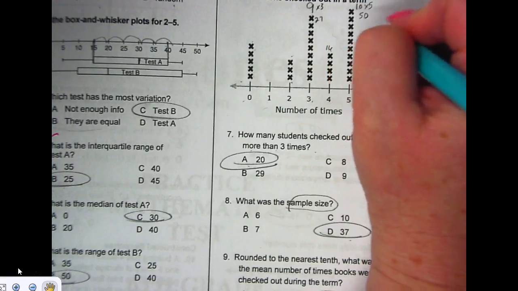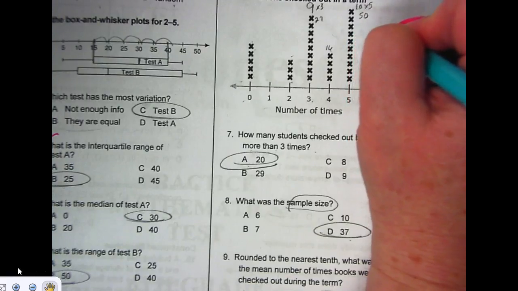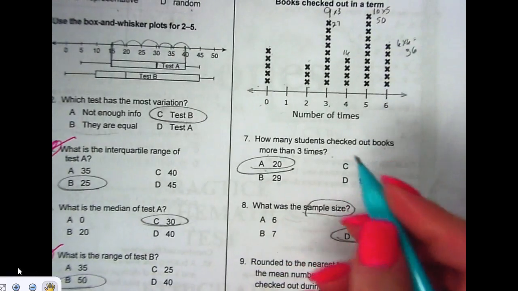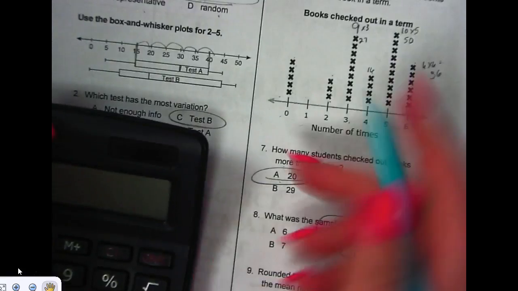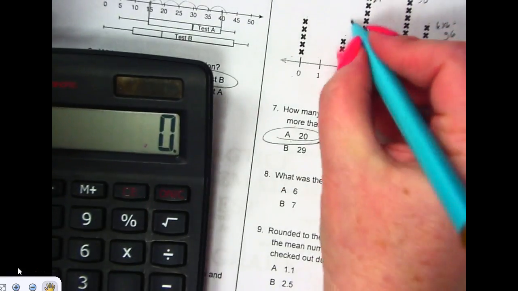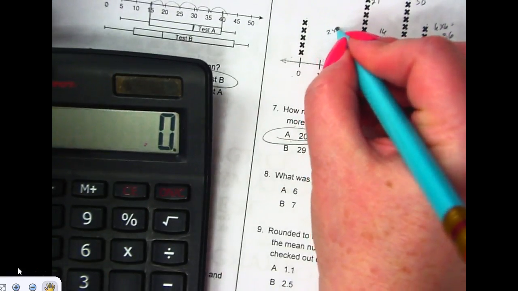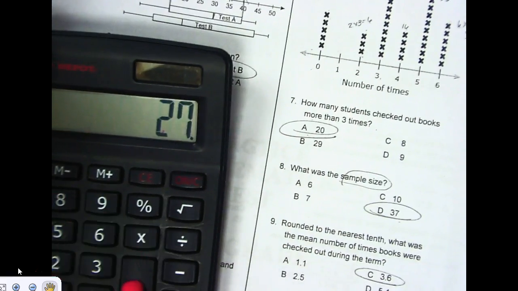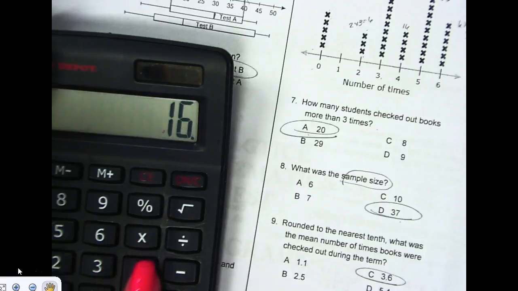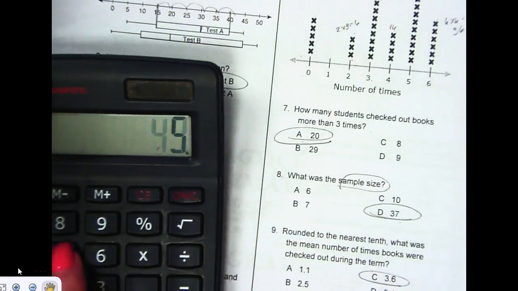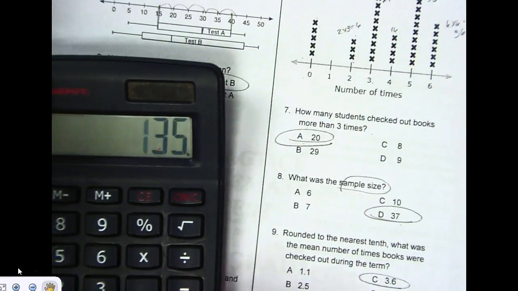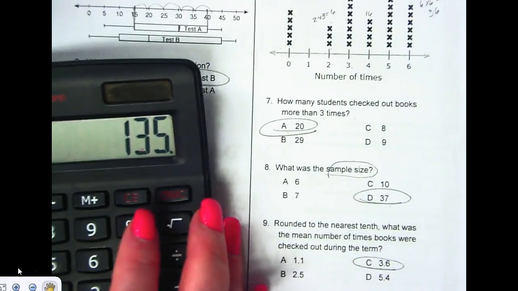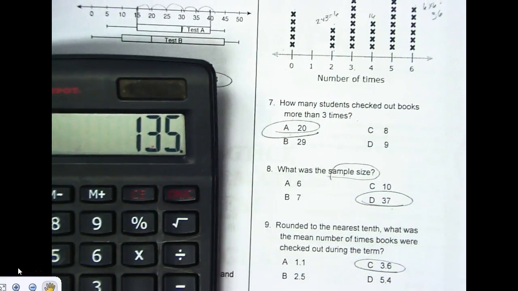4, 5, 6. 6 times 6 is 36. Add them all up. 2, 4, 6. So this is 2 times 3 equals 6. So 6 plus 27 plus 16 plus 50 plus 36 is 135 times a book was checked out. What am I going to divide by?